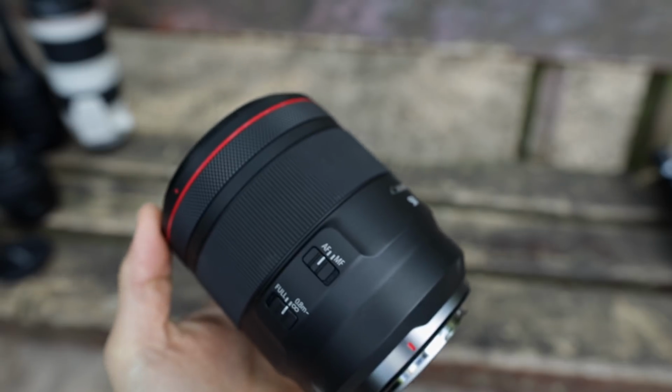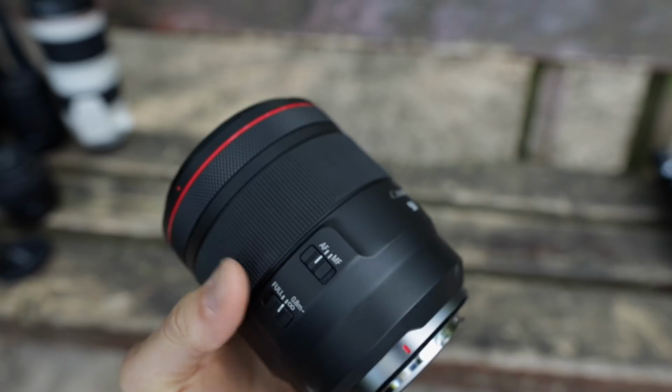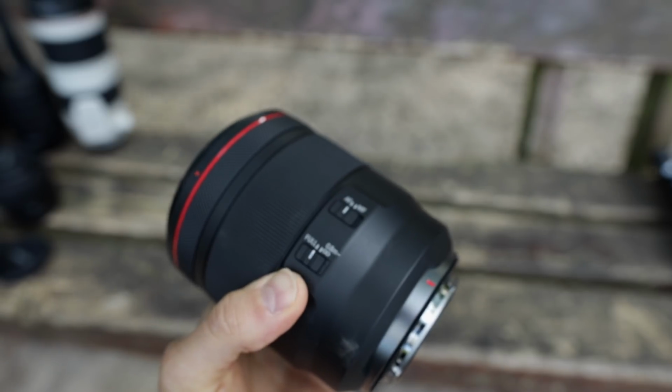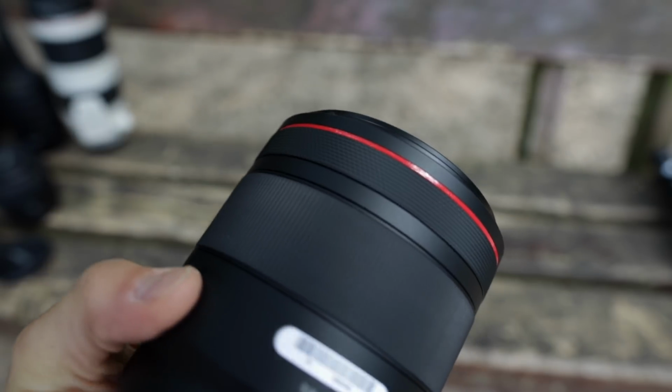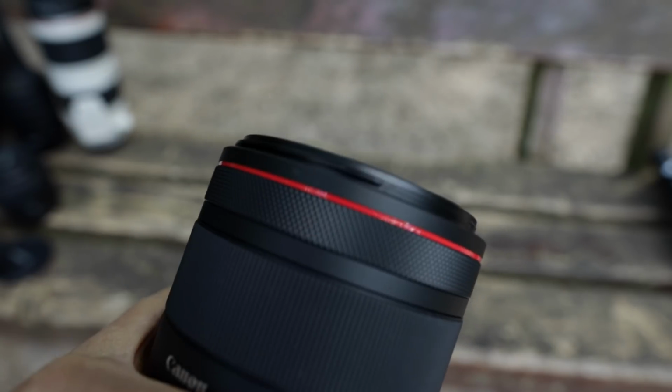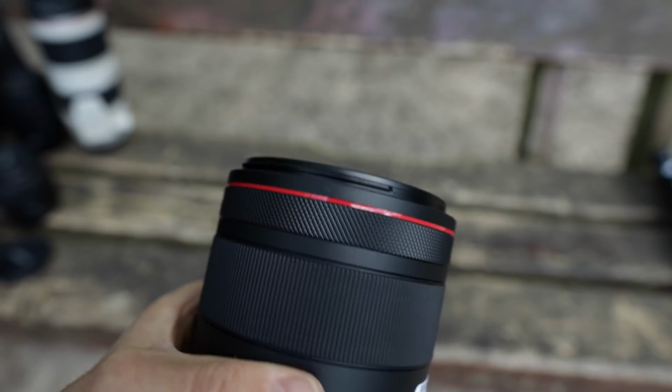At the side you have two switches. The first one I was explaining to you before. That is to change from autofocus to manual focus. And on the lower side is a switch for the minimum focus distances. At the top it has a red ring. That means it's a luxury lens by Canon, so it's really expensive.